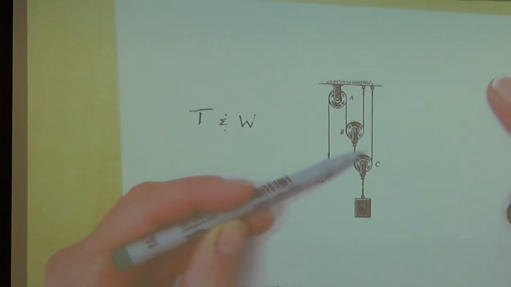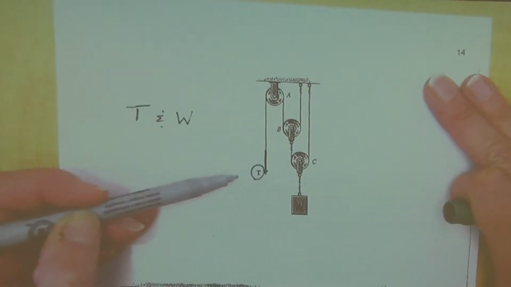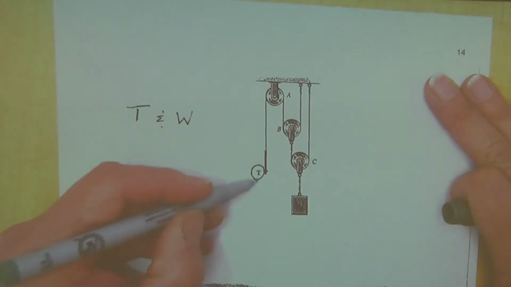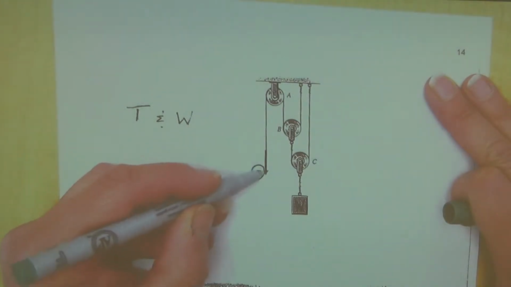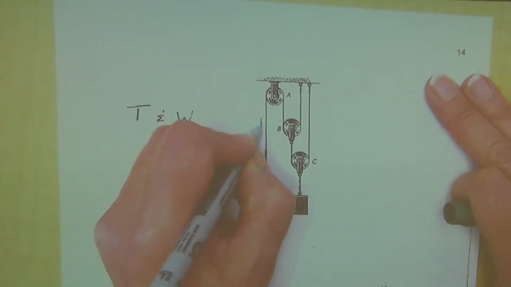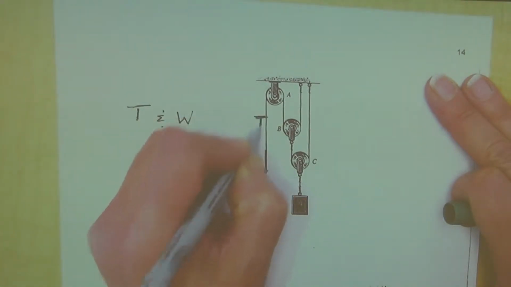But where the weight is, it's complicated by a pulley. So I'm going to start where the tension is. If T is pulling, if the load is pulling the rope with T, that means that this load right here in that cable is T.